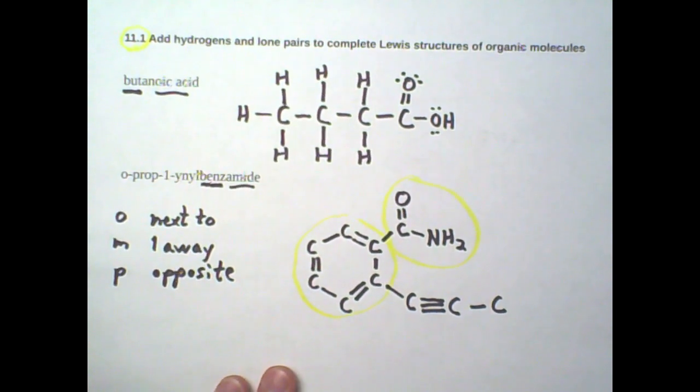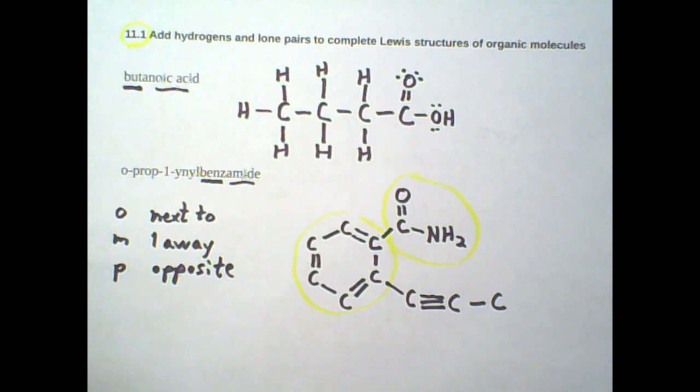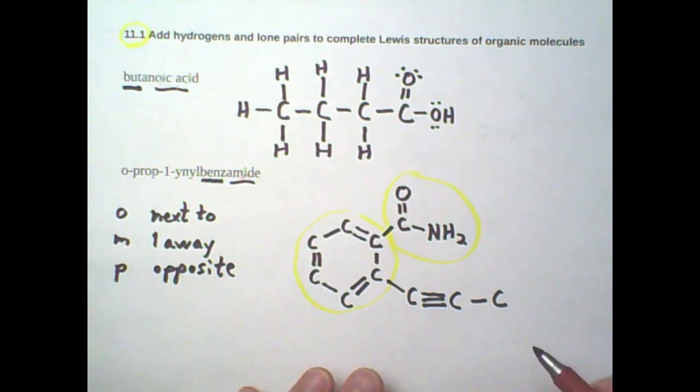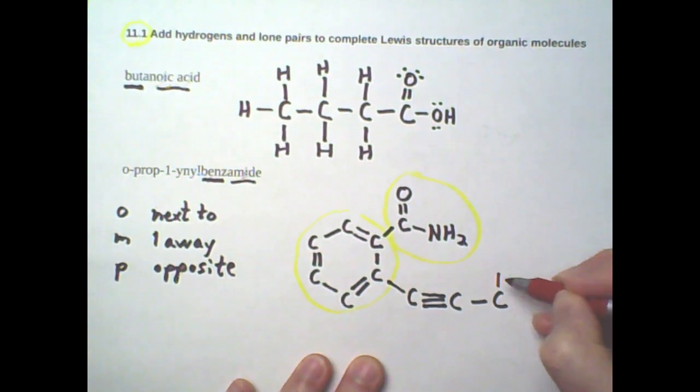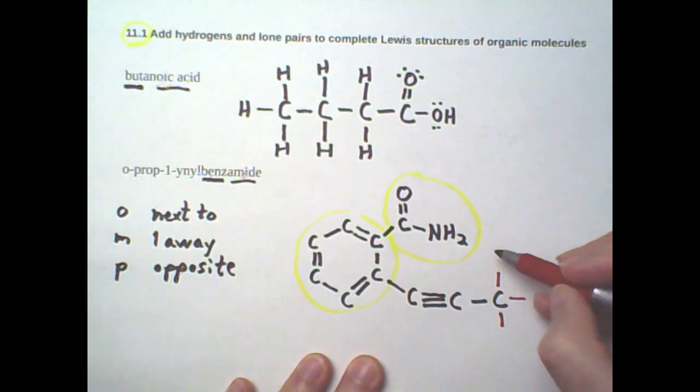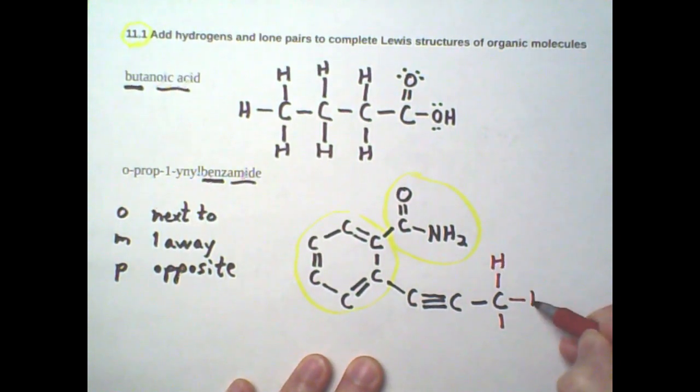Okay, so if you had the problem, it would just start out looking like this. And now's where you'd have to start adding to the molecule. You need to add hydrogens and lone pairs. Every carbon should have 4 bonds. This has 1. So we need to add on 3 hydrogens.